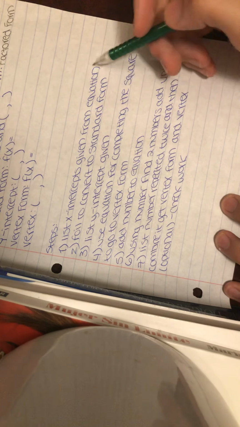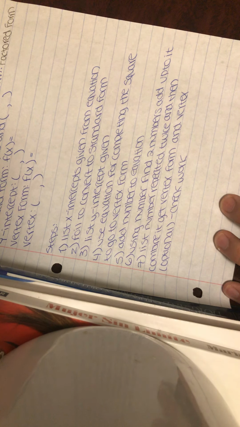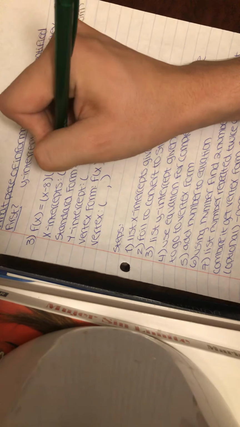So, I've listed them out. List the x-intercepts given from the equation. So, we know that it's x minus 8 and x minus 10. So, parentheses rule again, it's going to obviously be x and y again. It's going to be positive 8, 0, and 10, 0. Boom. X-intercepts completed. Now, the next thing we want to do, right, is FOIL to convert it into standard form.